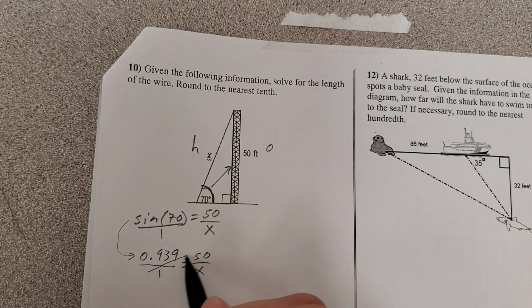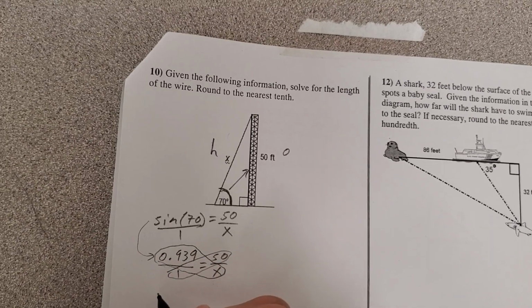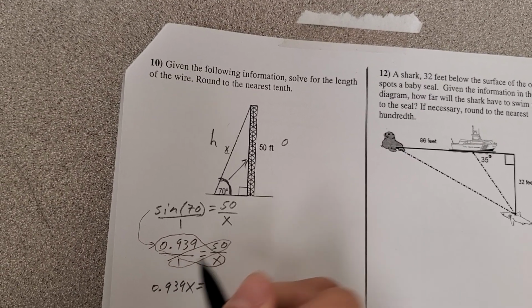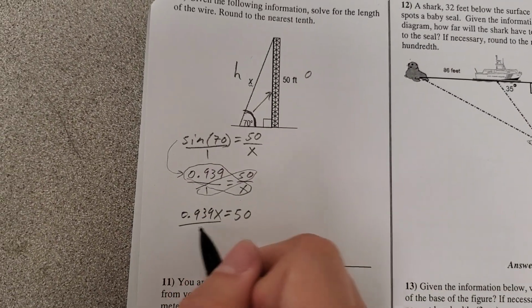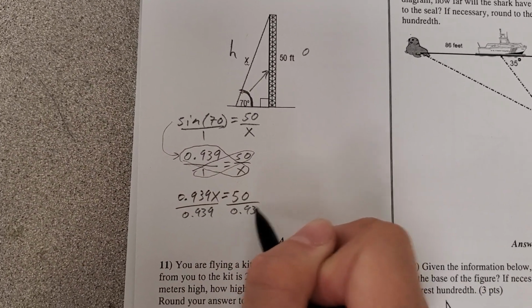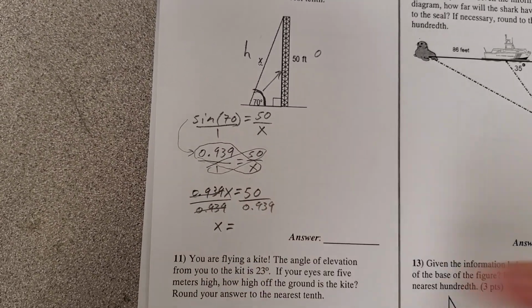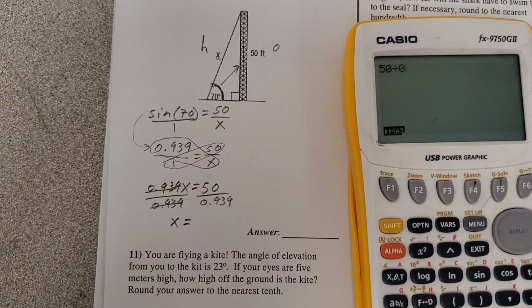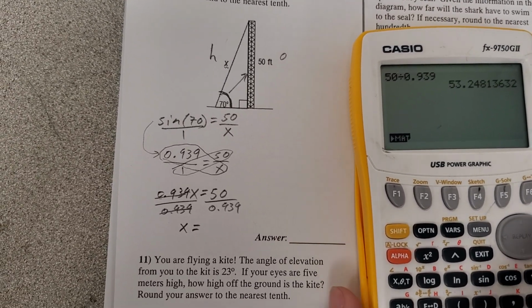Then I can use the butterfly method. 50 times 1 and 0.939 times x. I would get 0.939x equals, and 50 times 1, well, that's 50. To leave it by itself, divide by 0.939. So then here, x equals, let's do this in the calculator. We have 50 divided by 0.939. It's 53.25.